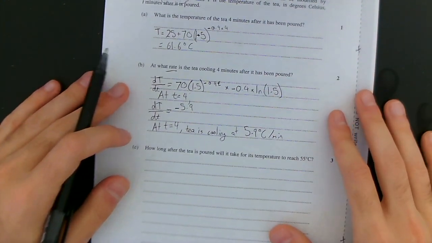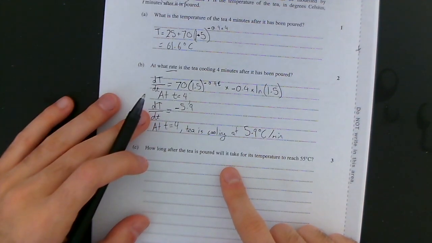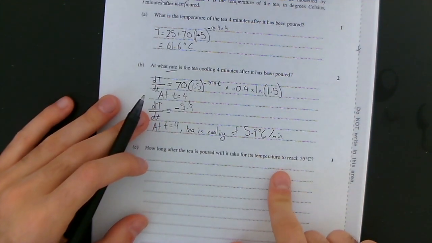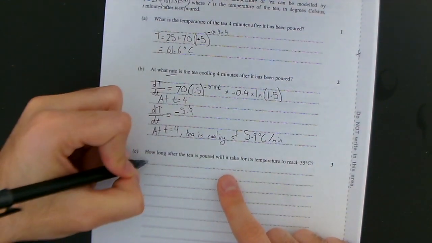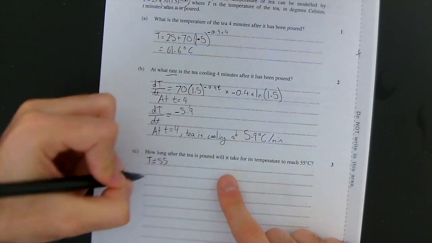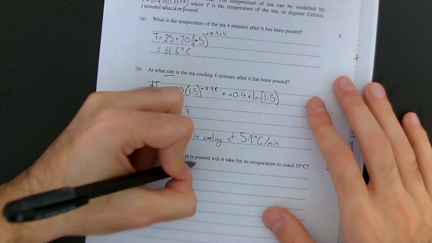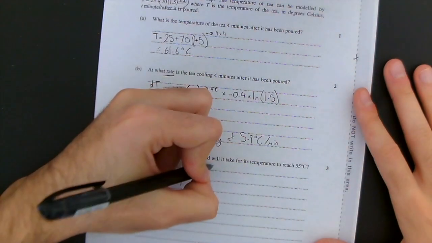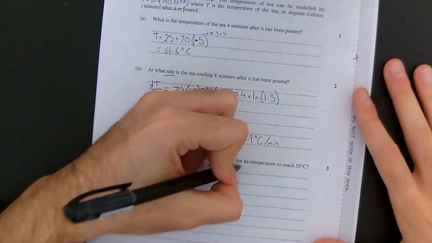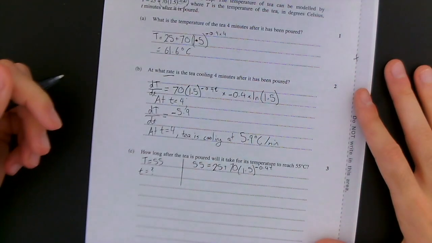Then if we look at the final part here, it says, how long after the tea is poured will it take for the temperature to reach 55 degrees? That's essentially saying, if we sub in big T for 55, what is little t? So then we just say 55 equals 25 plus 70 outside of 1.5 to the minus 0.4 t. I'll just take you through this one.